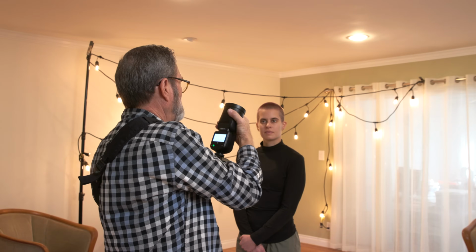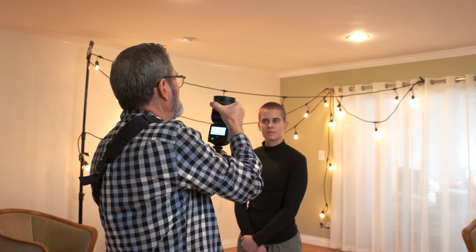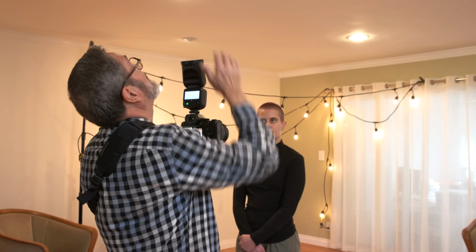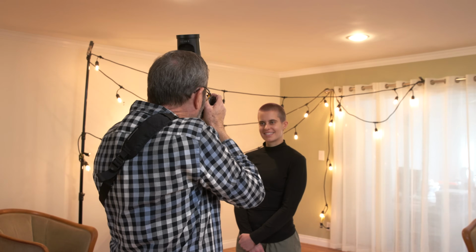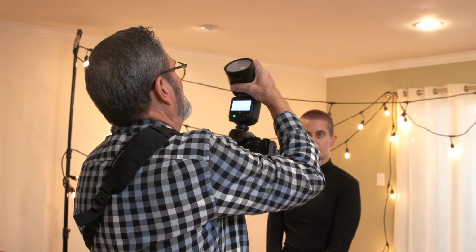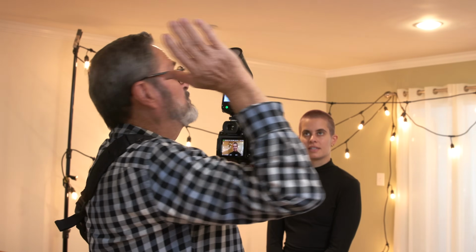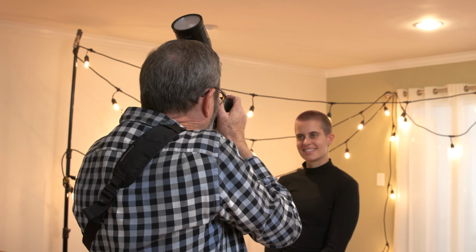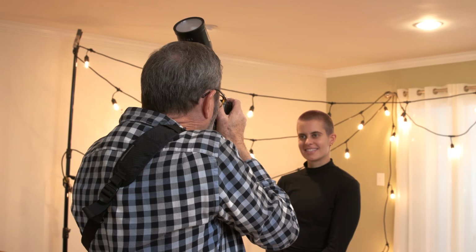It's very, very directional above her. You see the deep spots under her eyes? So I'm going to take this and I'm going to go like this. I'm going to bounce it back and bounce it off the ceiling behind me, and that's going to open her eyes up quite a bit. Much better. I think I could even put this down a little lower. I'm going to come down a little lower so it's bouncing off the wall behind me, and it's going to just open up her eyes a lot more.